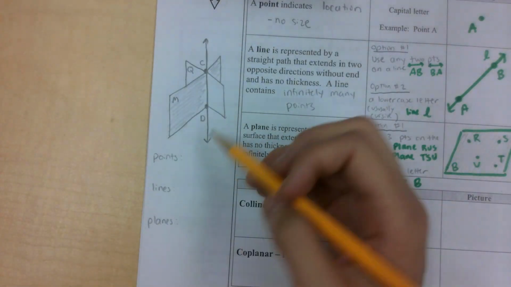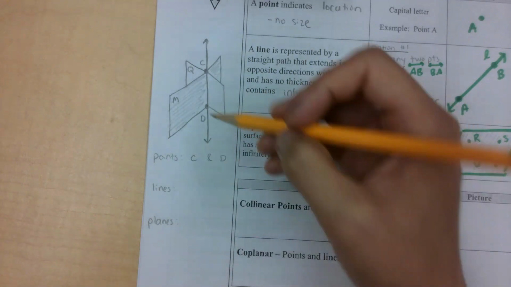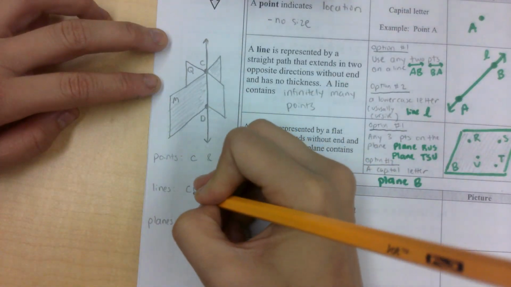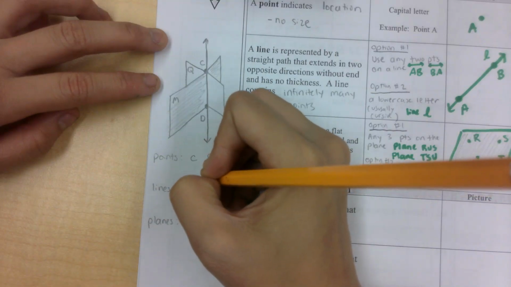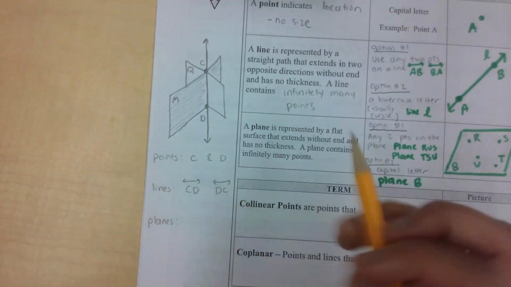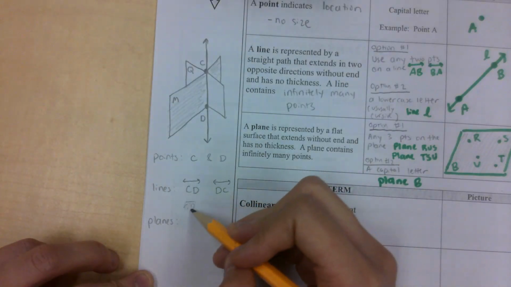Okay, so the points that we have are right here, C and D. The line, there's only one line that I labeled. It's CD. But you can also write it like DC. But remember to add the line on top. And make sure that there's arrows on either line. In another class, I forgot the arrows. I only wrote CD, and that was wrong. You need to have the arrows.